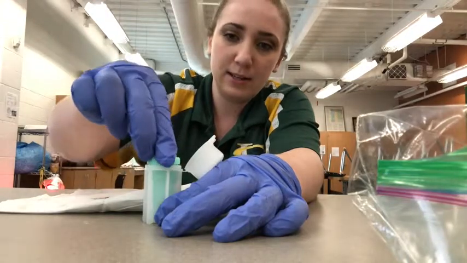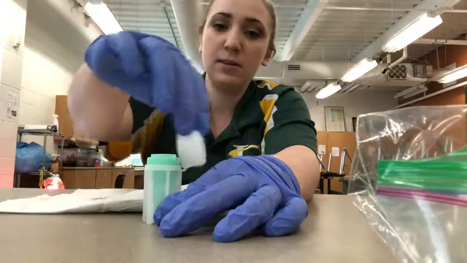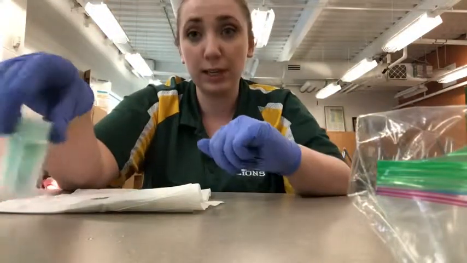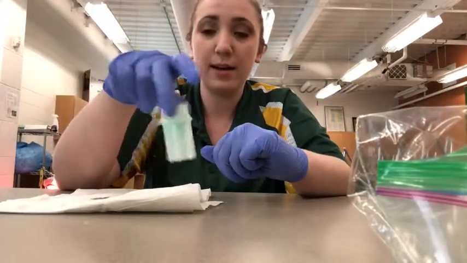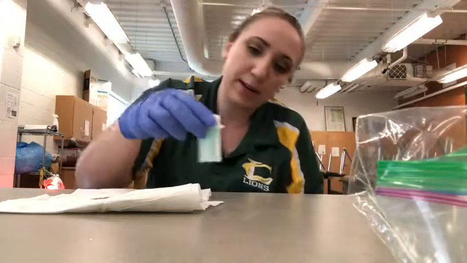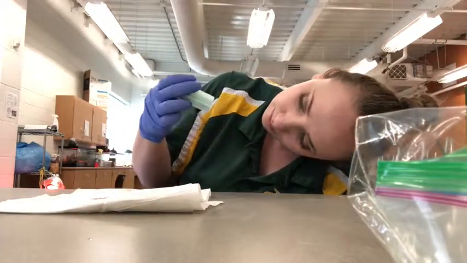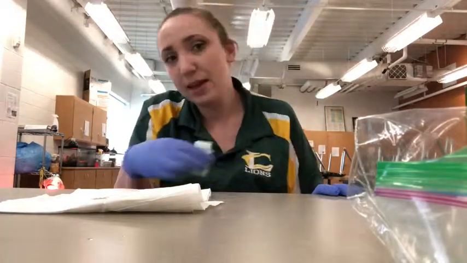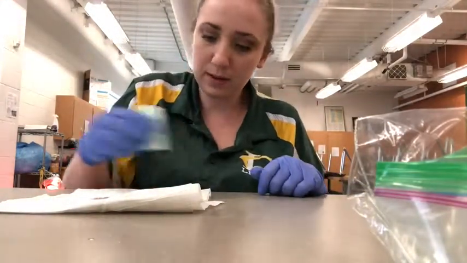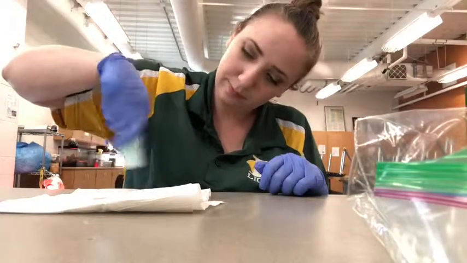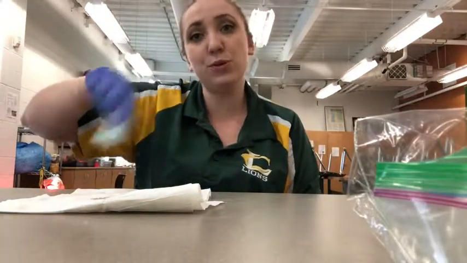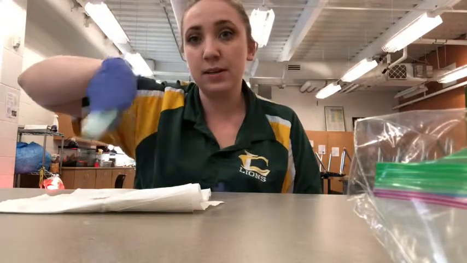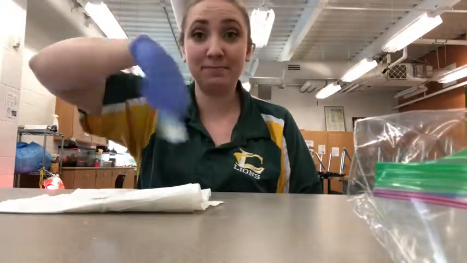So fill to that line, gently press it back down, and then we're just going to swirl. We don't want to shake, we're just swirling the solution so that we can separate it and get the eggs out. You want to do this for about 2 to 3 minutes, or until the solution is fully mixed.